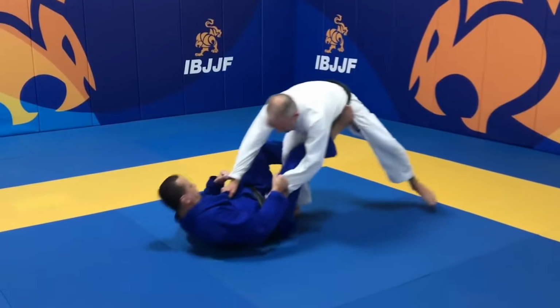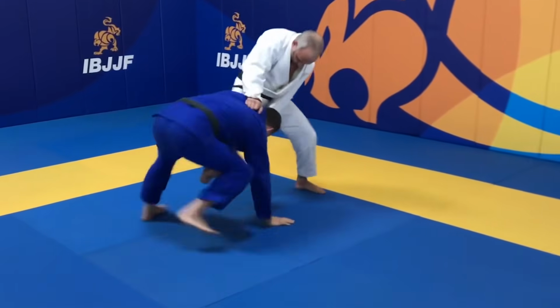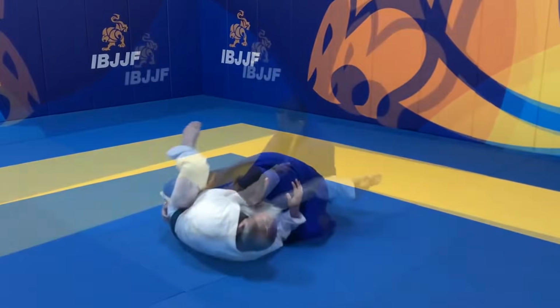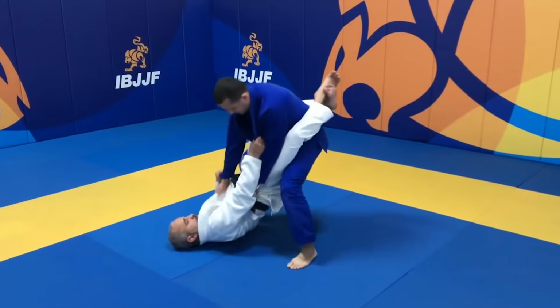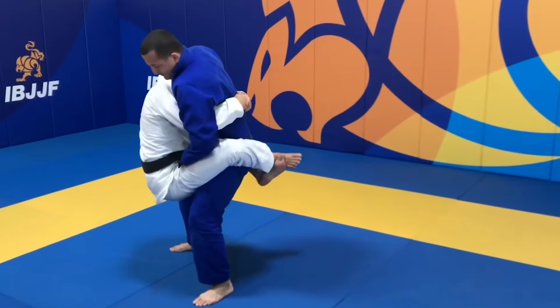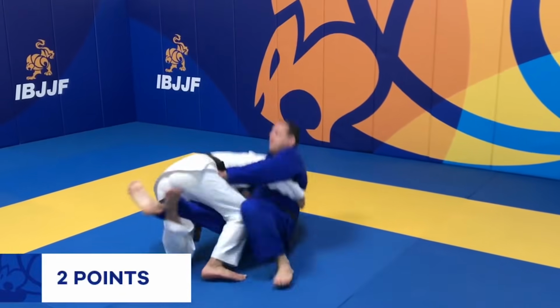Even if the athlete gets to their feet and then manages to put the opponent down to the mats before 3 seconds of standing, this is going to be considered a sweep, and the athlete will score 2 points after 3 seconds of stabilization.